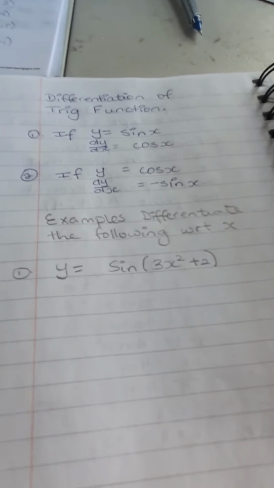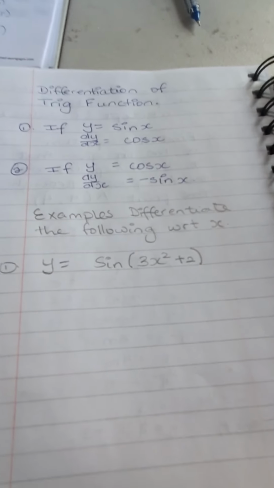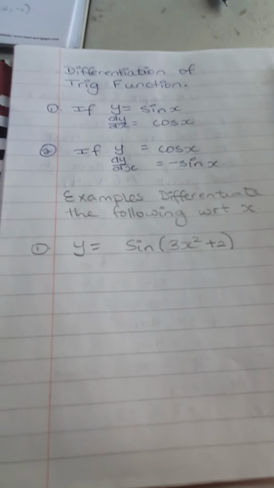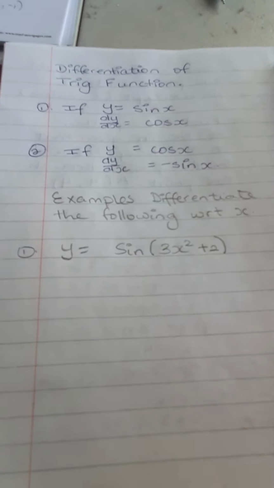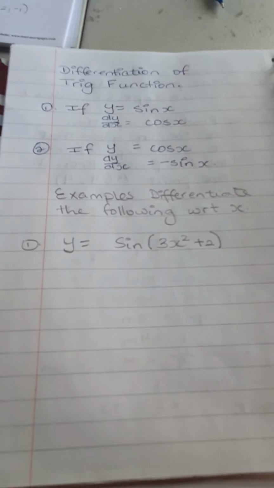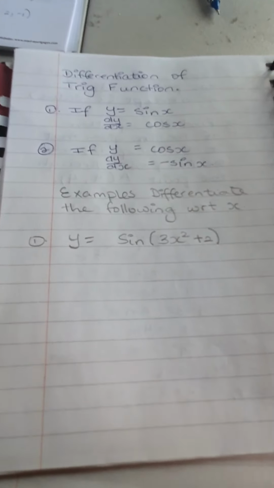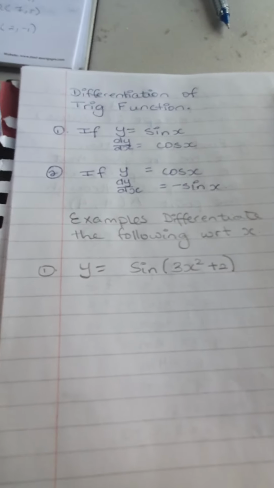So like I was saying, if you're doing add maths with CSEC, you're only required to know the differential of sine x and the differential of cos x. And then you would use that with other rules to solve problems or differentiate bigger functions.